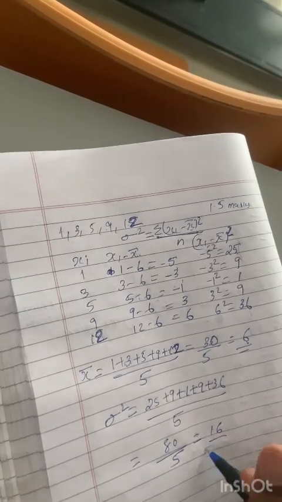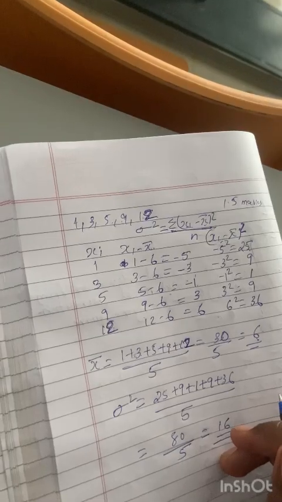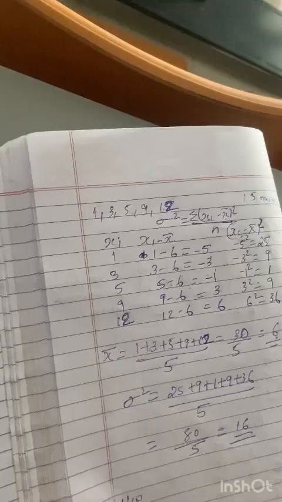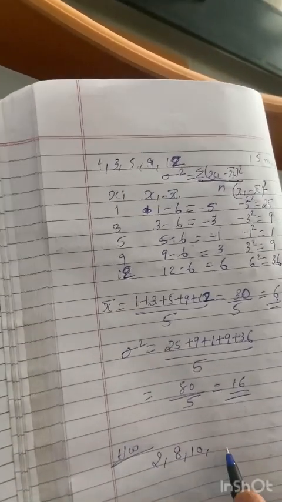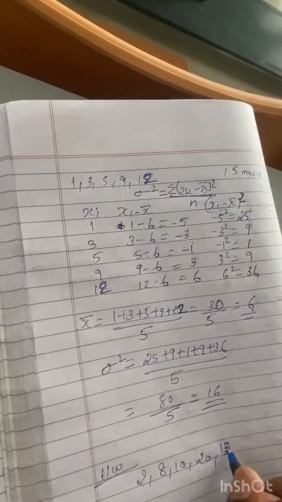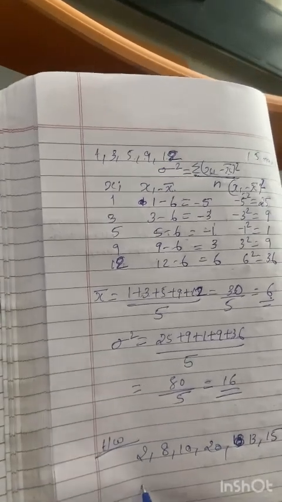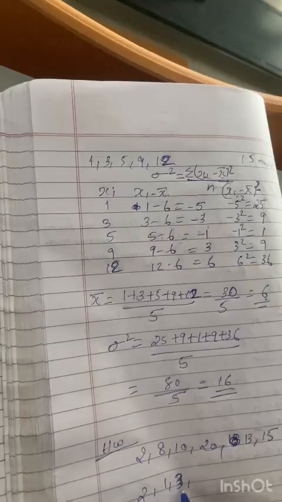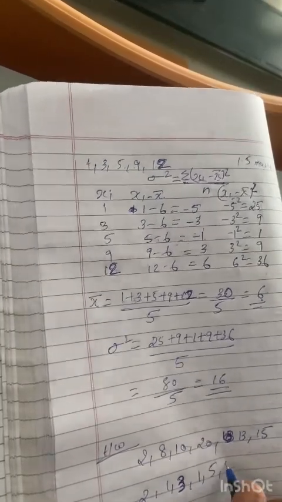I hope you understood how to do this. Do one more problem as homework: 2, 8, 10, 20, 13, 15. And do one more: 2, 1, 3, 3, 1, 5, 1, 3.